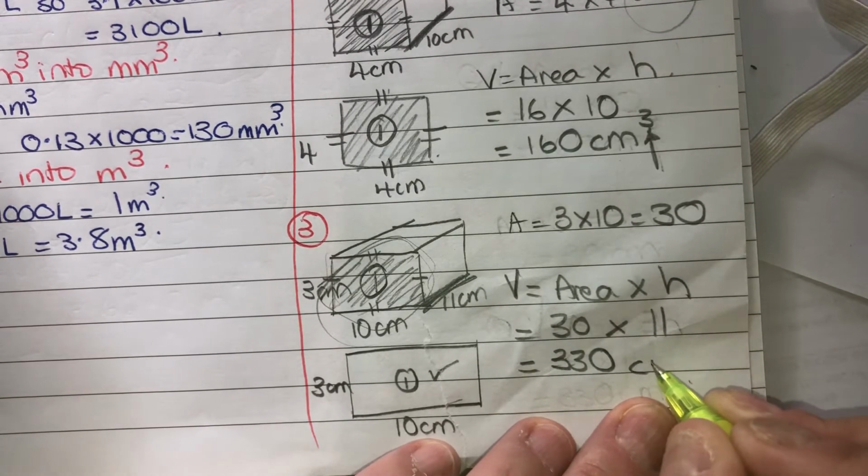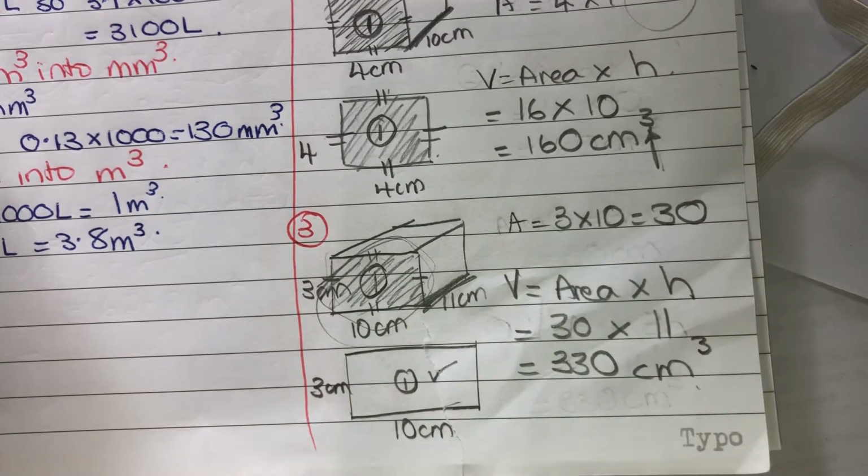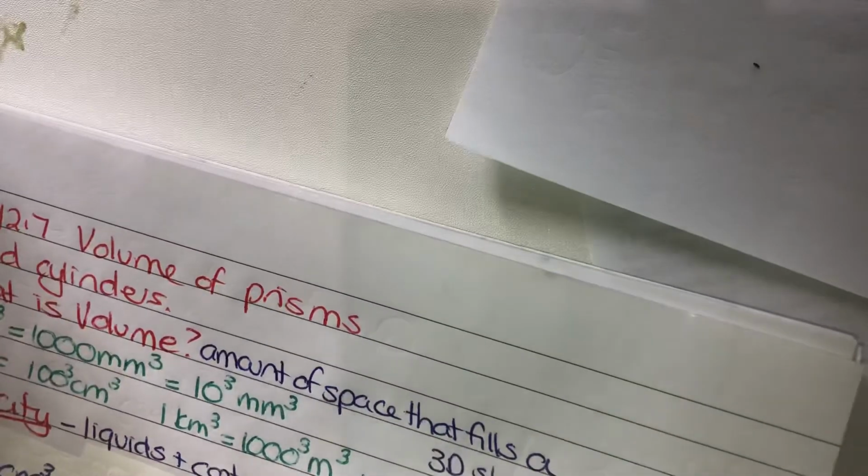You could use your calculators, of course. And on the end, we're going to put centimetres. And don't forget to put the cubed. All right, so let's be thinking about what you've done. You've done an odd shape that gives you the area. You've done a square. You've done a rectangle.